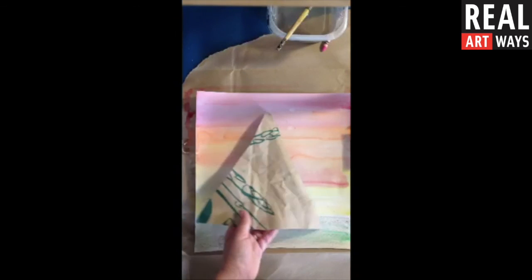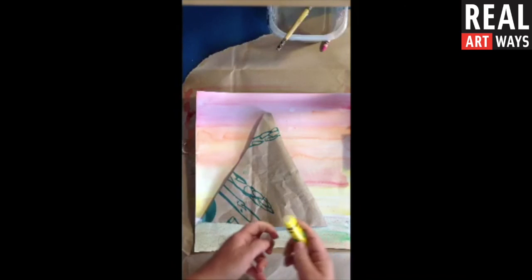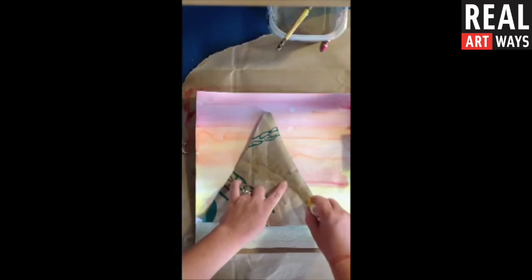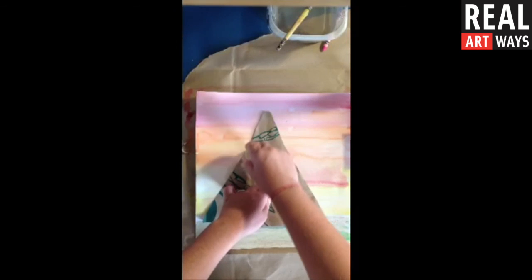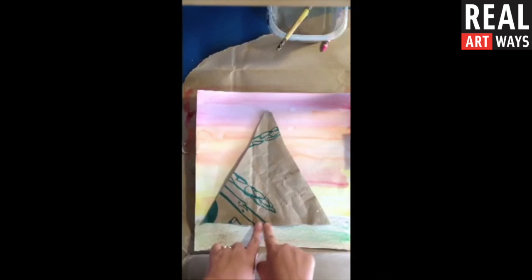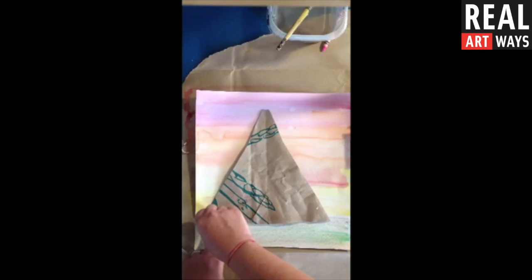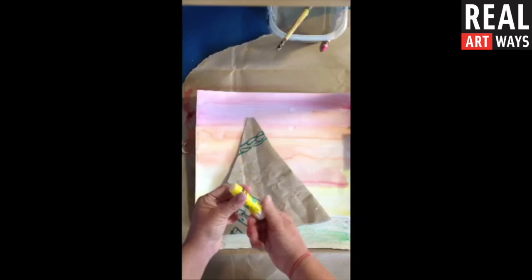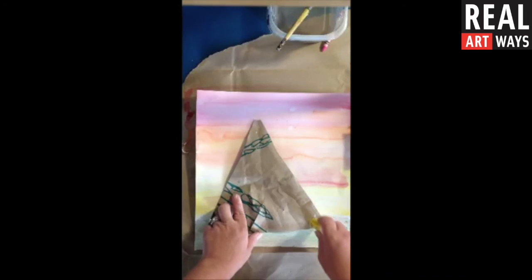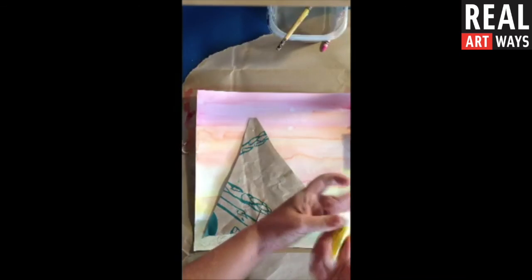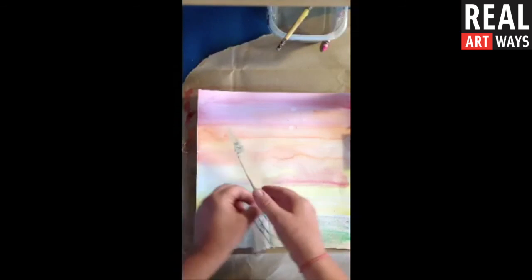Now I can put glue all around the edge of my triangle shape. And I'm going to leave right next to the door. I'm not going to put any glue there because I want to be able to flap open my door. Just along the edge. Make sure I cap my glue to take care of it.